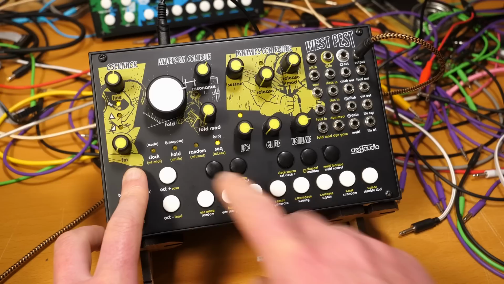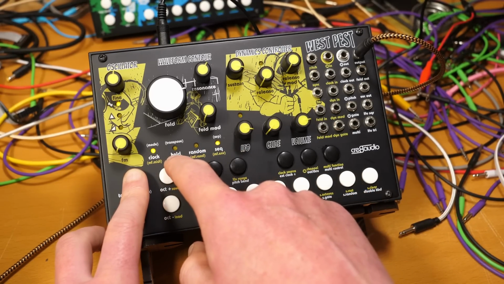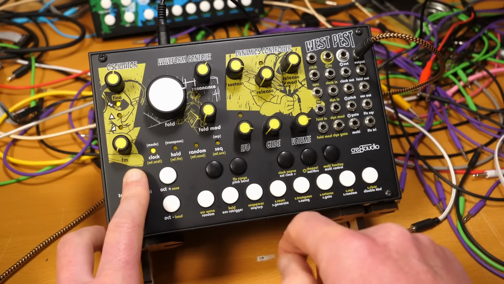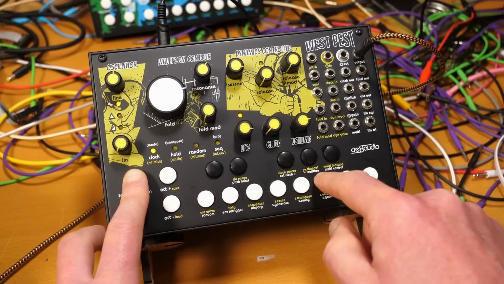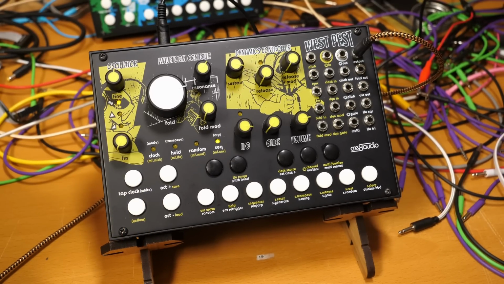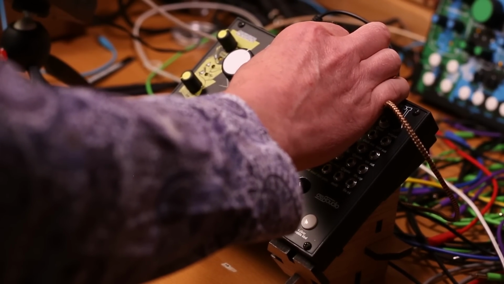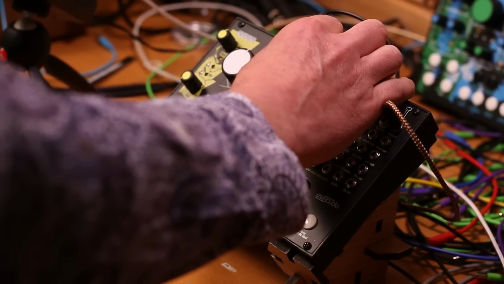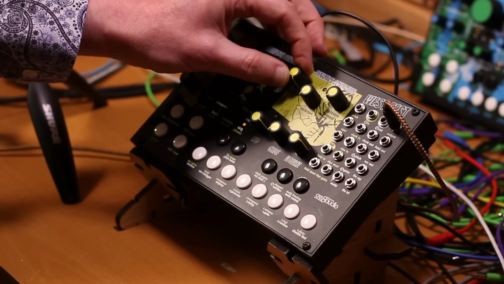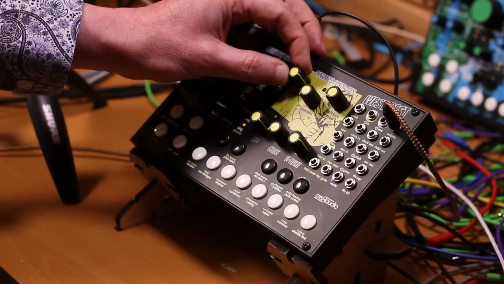So as I'm changing gate length, you'll see that these lights here change. So this means the very shortest sound, slightly longer, and so on, until you get to the highest number. But it's really interesting how this sustain does more than just saturates or pushes. There's some really interesting timbre changes going on in there as you pull that sustain back from the edge.